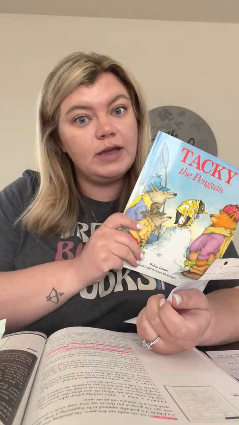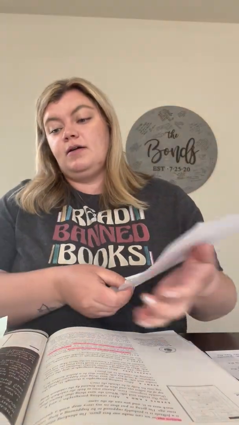All right, so the last thing that we are going to fill out is the theme. The theme of our story can be kind of tricky to figure out. Do you remember when I said the theme can be like digging for treasure? Now I'm going to show you how to identify the theme for Tacky the Penguin by asking and answering 3 questions. All right, the first question is, was the outcome of the story good or bad?